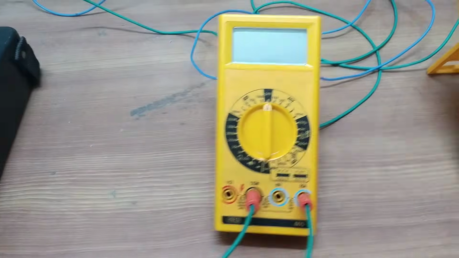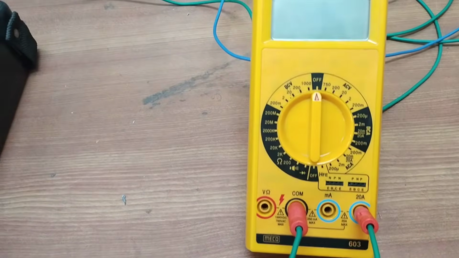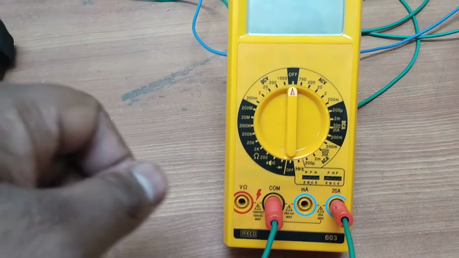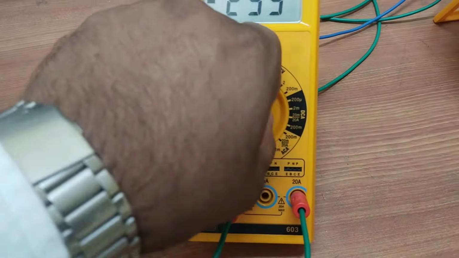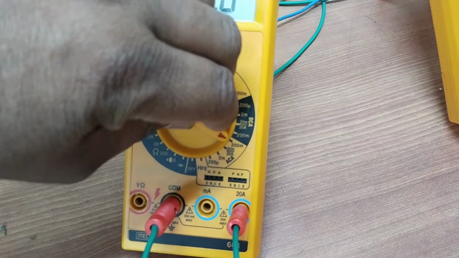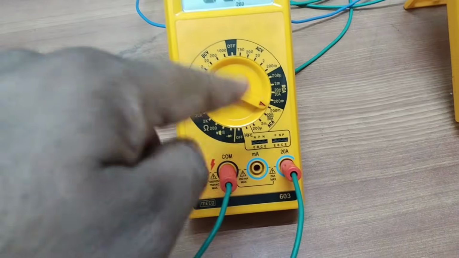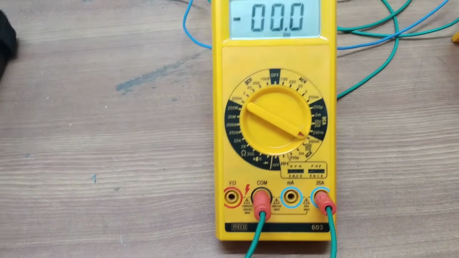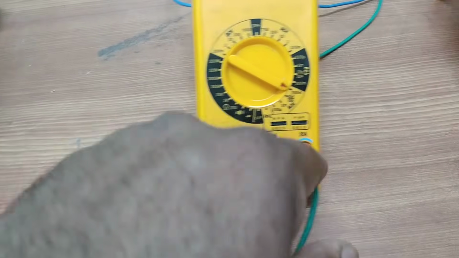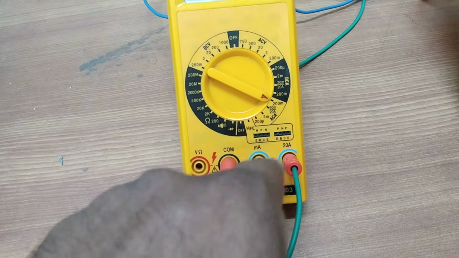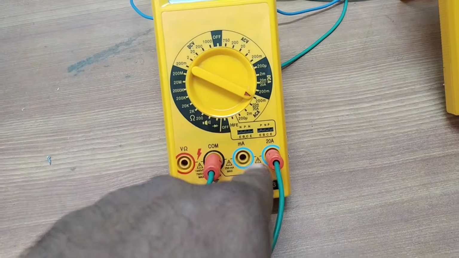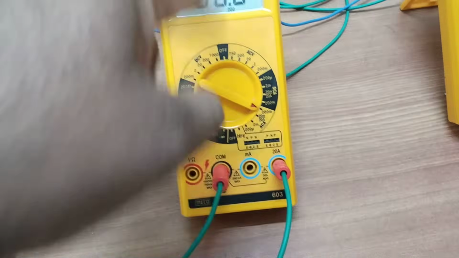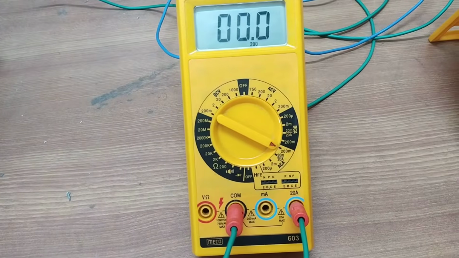And here you see that this one is the ammeter. We can use this multimeter as an ammeter by rotating the knob to ACA. When we set the knob to ACA, we are able to use this multimeter as an ammeter. And here, by connecting the wire to milliampere or 20 ampere, I am setting the wire to 20 ampere. By using this, we can use this multimeter as an ammeter.